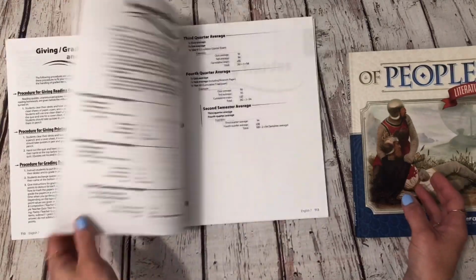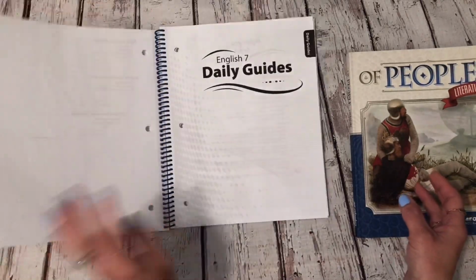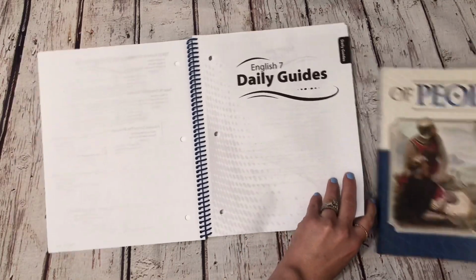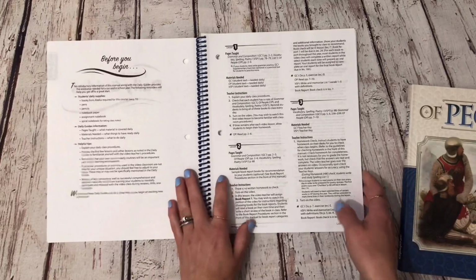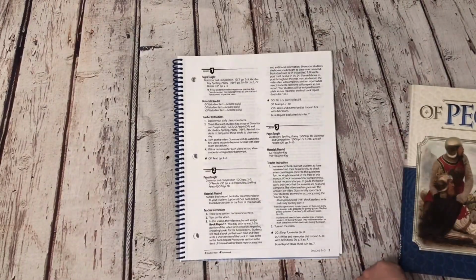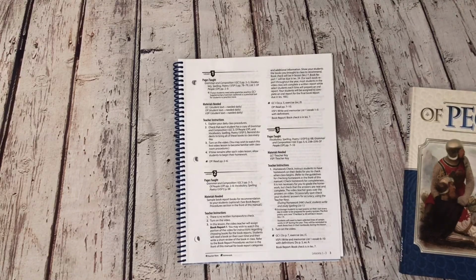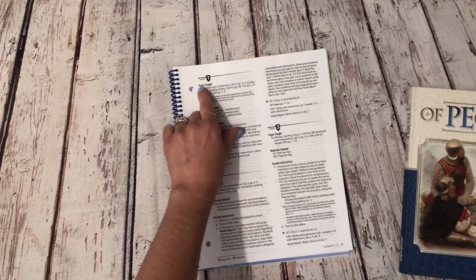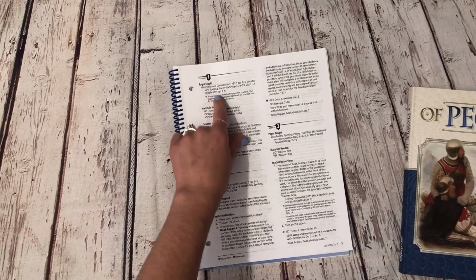Now, starting off here, this is going to be your daily guide. It's going to show you what you're going to be working through every day with your child. So starting here, or the teacher, I'm sorry, the video will be walking through with your child. So starting here on lesson 1, this is a breakdown of everything that the pages that you're going to need that they're going to be taught.